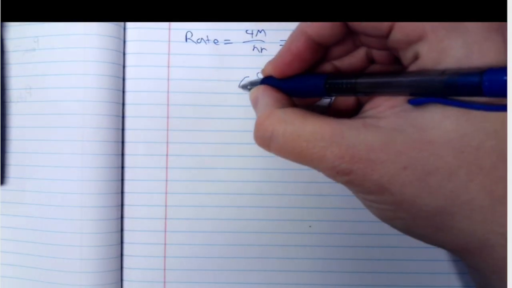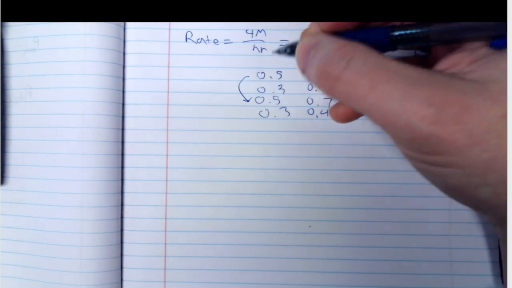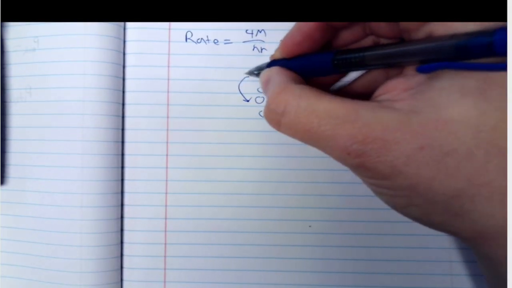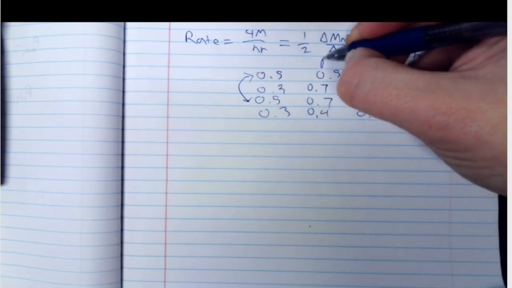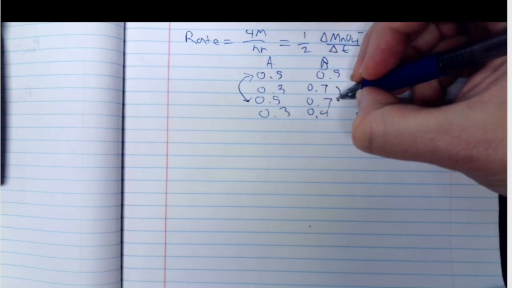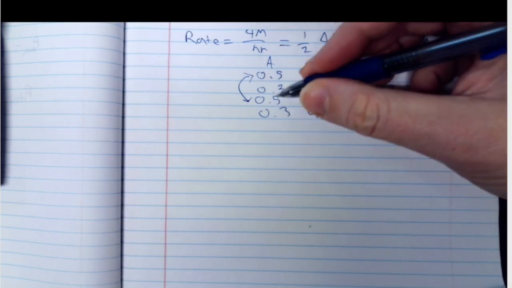The first thing we need to do is compare which two experiments. If I compare this guy and this guy, I can figure out how B changes. If I compare this guy and this guy, I can figure out how A changes.